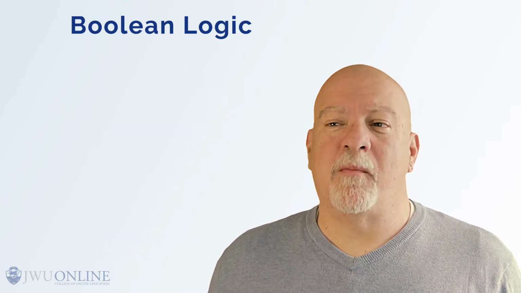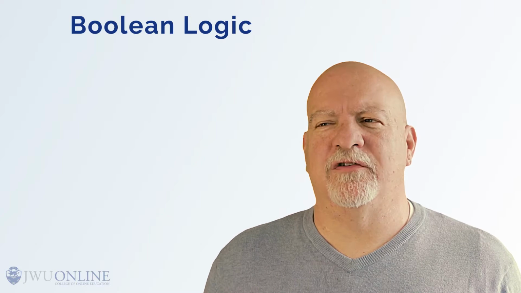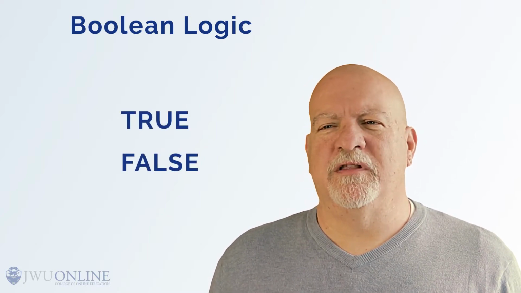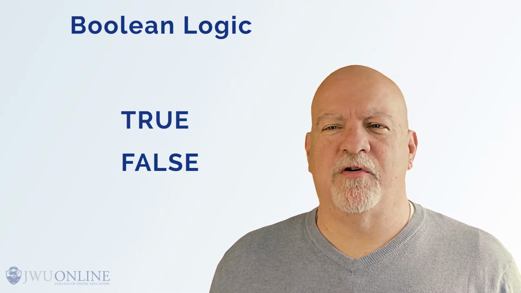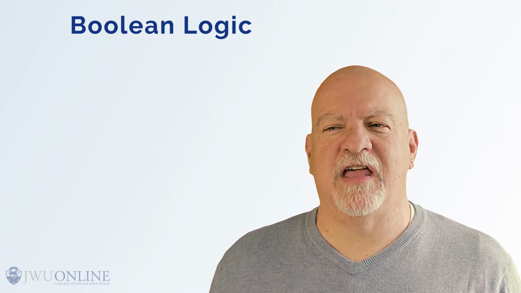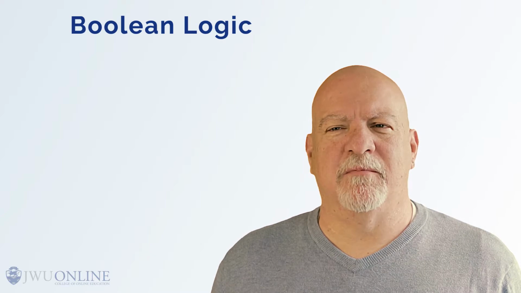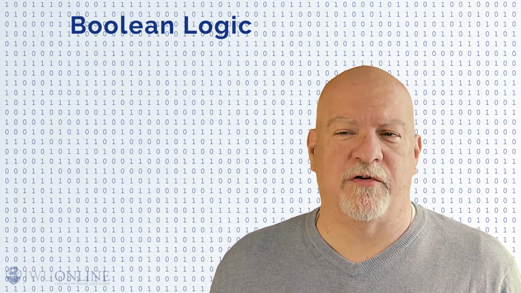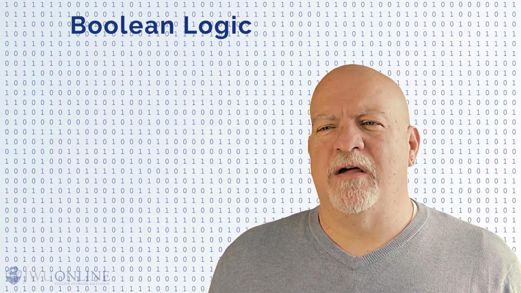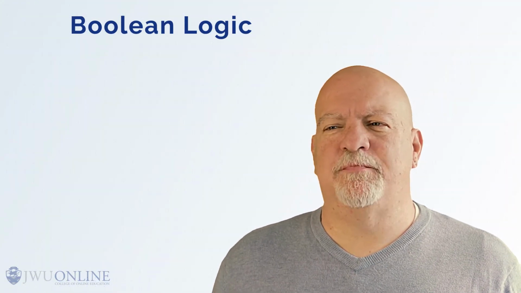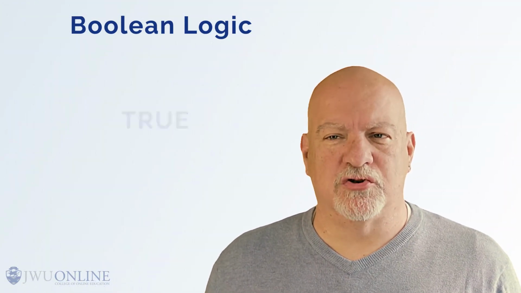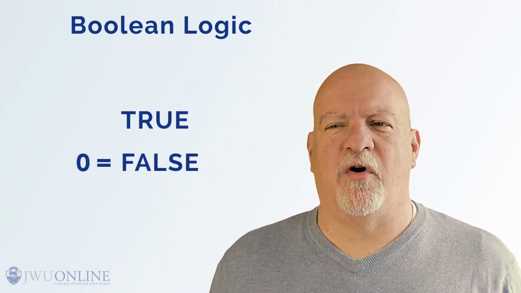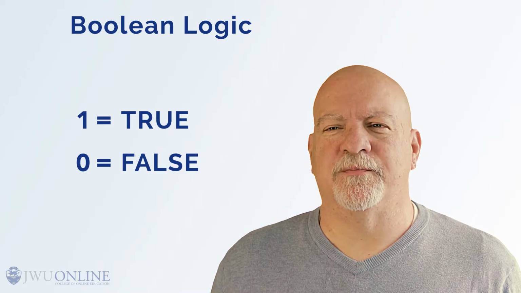Boolean logic is a form of algebra in which all the values are reduced to either true or false. Boolean logic is especially important for computer science because it fits nicely with the binary numbering system in which each bit has a value of 1 or 0. Another way of looking at this is that each bit has a value of either true or false. The standard is that 0 means false and 1 means true.